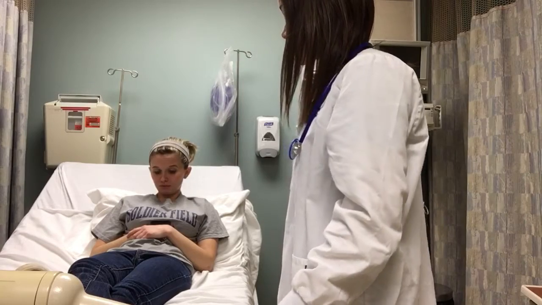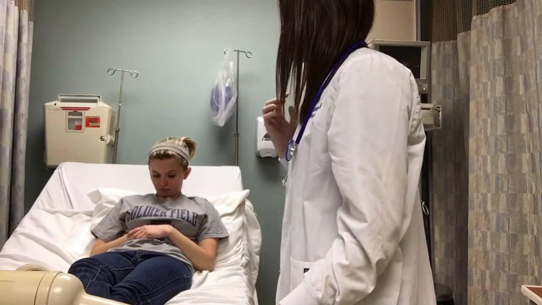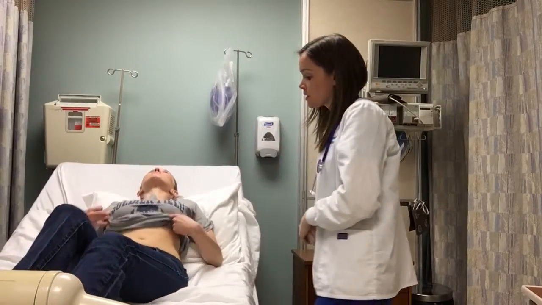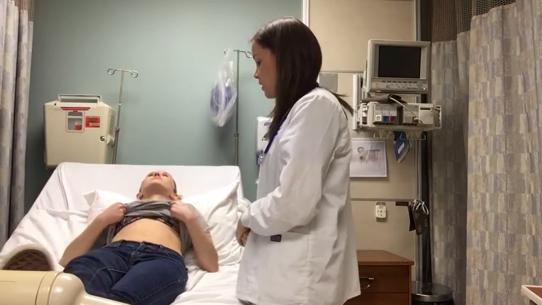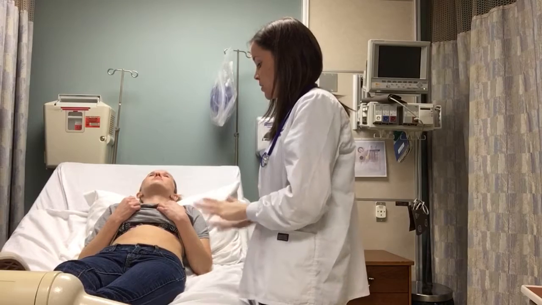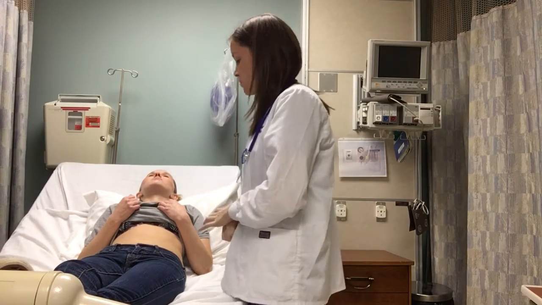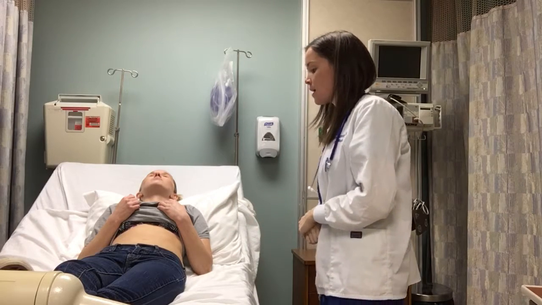Next thing to do is an abdominal assessment. First I'm going to look at your belly and make sure that there's no scars or gross abnormalities, which I don't see. Her belly's round. I don't see any extra movement or pulsations.